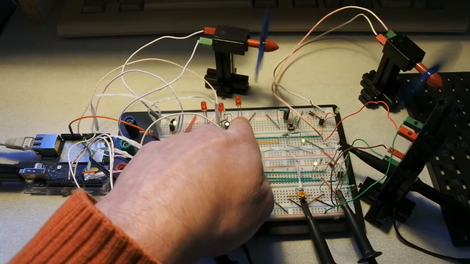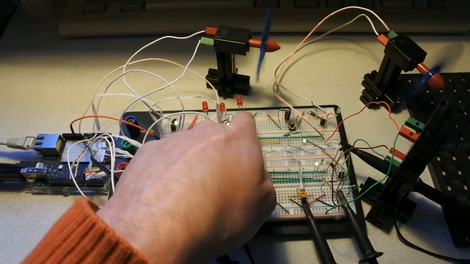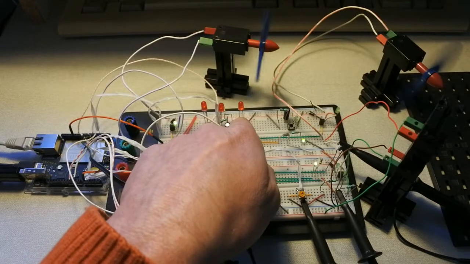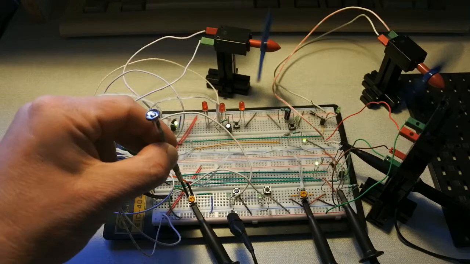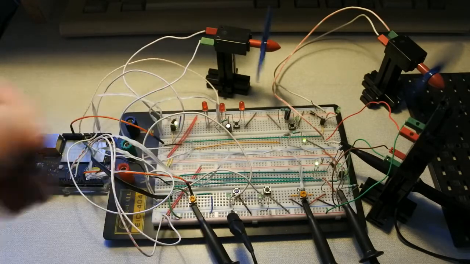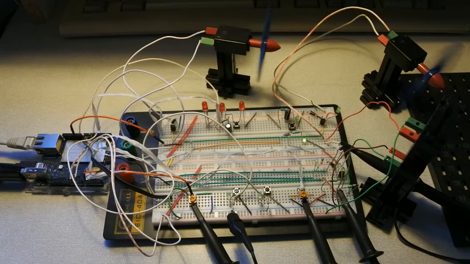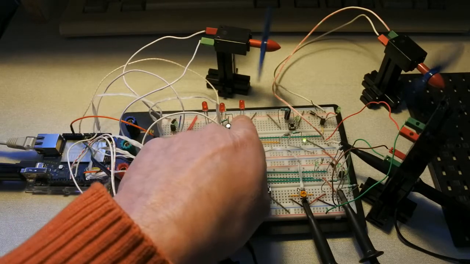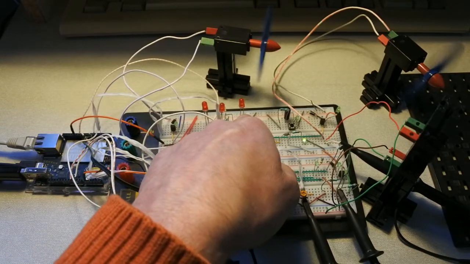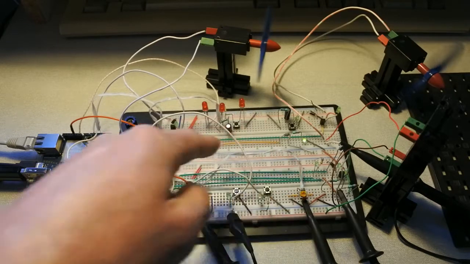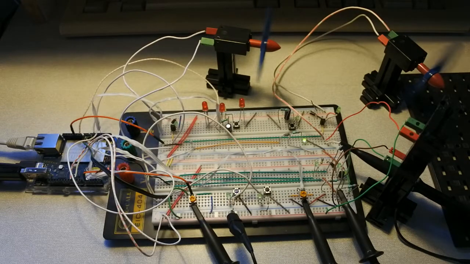Now let's see how this works out, and this works only if this is good. Right, maximum speed again, and right. Condition is not met, so it doesn't work. Anyway, time for the code.